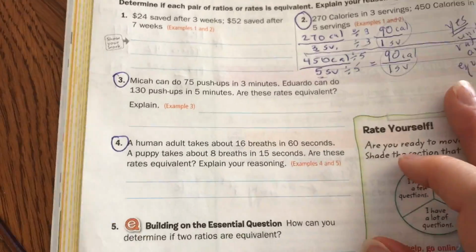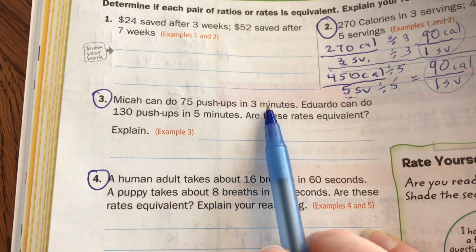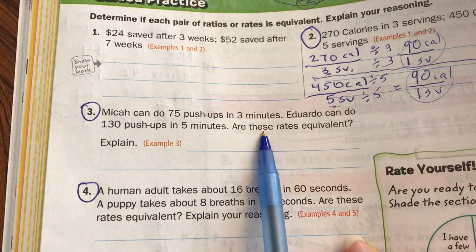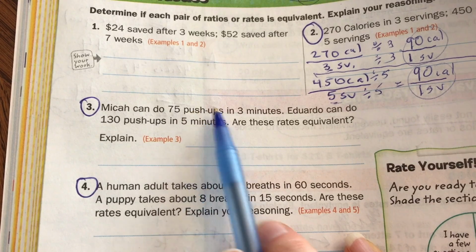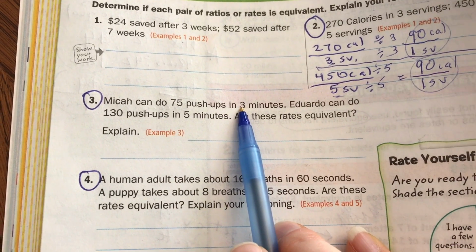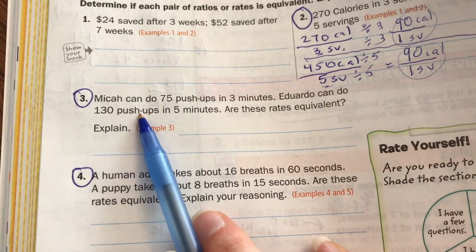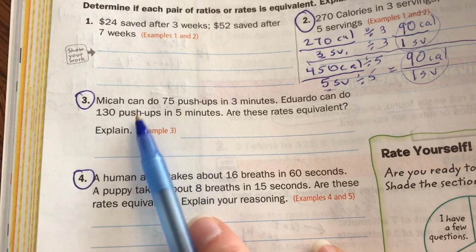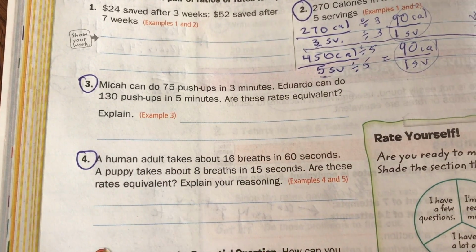All right, before you pause and do number 3, let's just look at it for a minute. If you have Micah doing 75 push-ups in 3 minutes, Eduardo doing 130 push-ups in 5 minutes, are the rates equivalent? Could you find a unit rate? Could you divide 75 by 3 easily? Yes. Can you divide 130 by 5 easily? Yes. It ends with a 0, so 130 is definitely a multiple of 5. So you're going to want to use unit rates for this, just like in example 3.